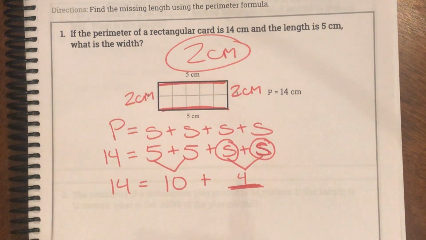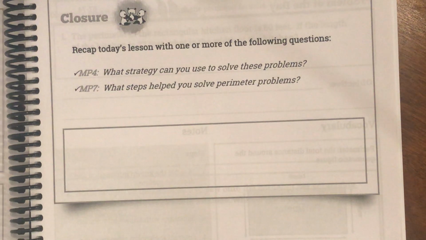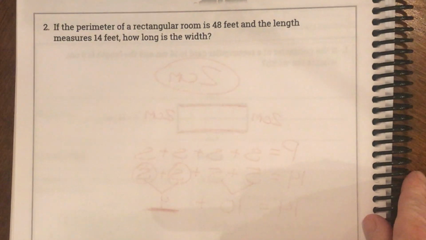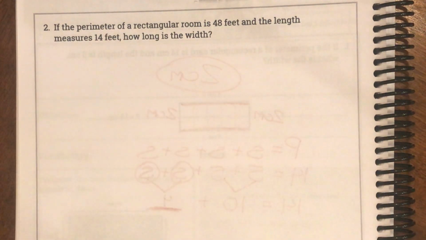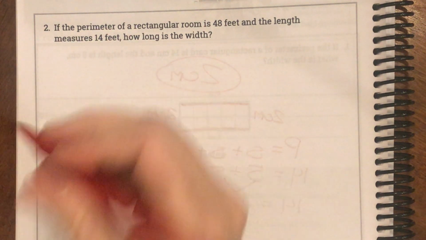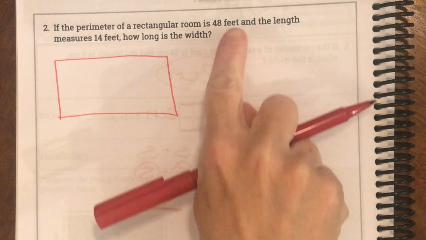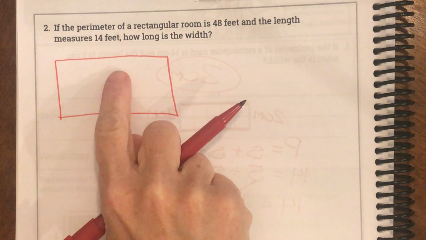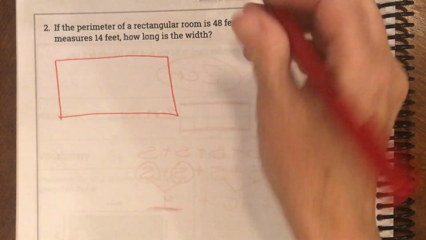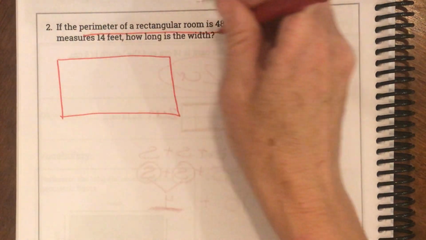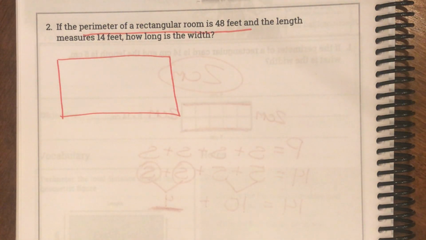Okay, let's look at another one of these. Here's my next one, and this time they're not going to give me a visual to make it so easy. Okay, so it says, if the perimeter of a rectangular room is 48 feet and the length measures 14 feet, how long is the width? Okay. So I'm going to draw it. I'm not going to put the 48 inside because that's not what it means. It means all the way around. But I know that the perimeter is 48, so I can use that for my formula.